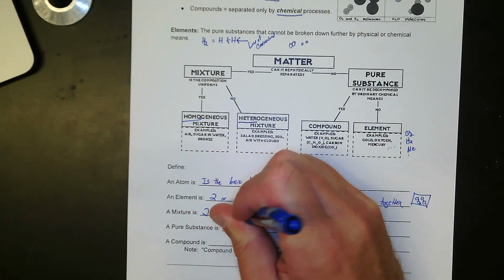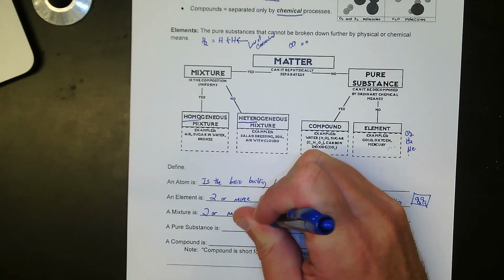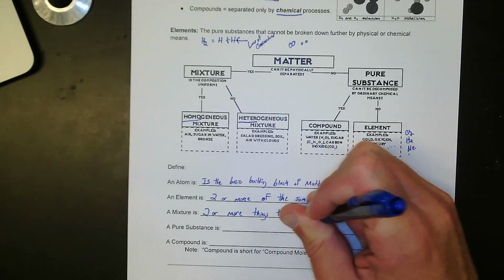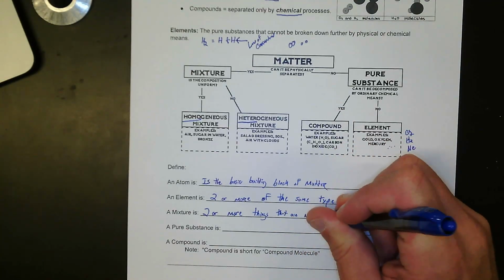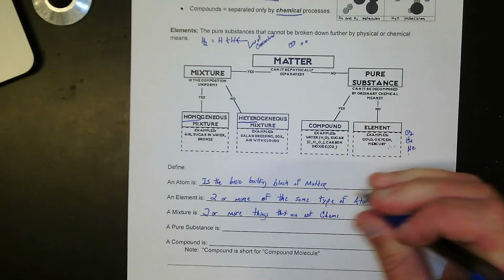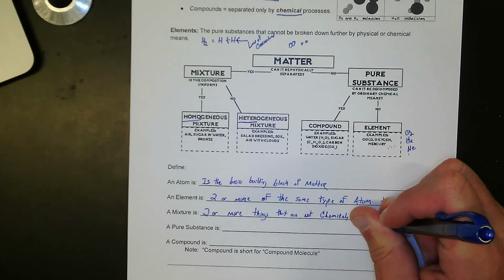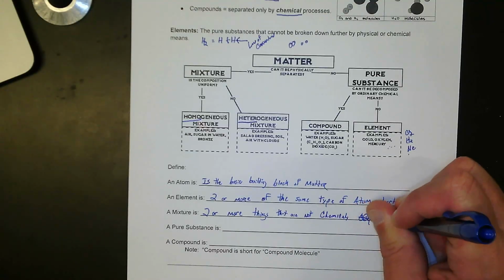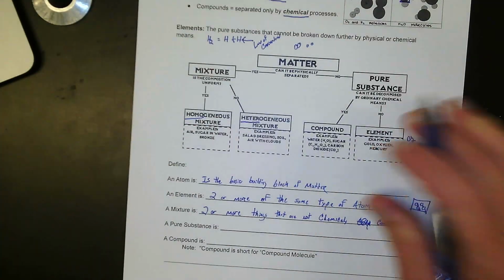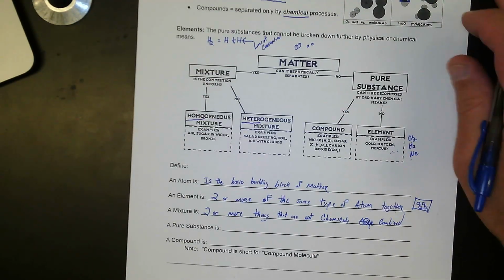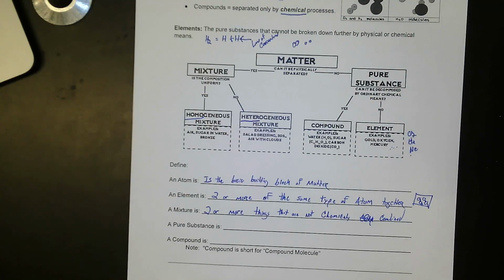Two or more things that are not chemically combined. That's the important part. Salt and water. The Skittles and M&Ms, which I always go back to, right? My Crystal Light and my water. Not chemically combined.